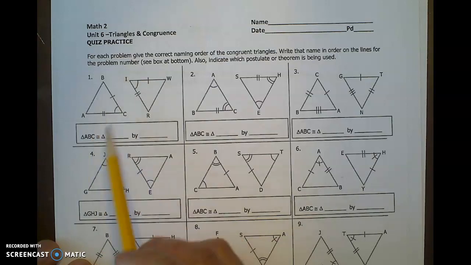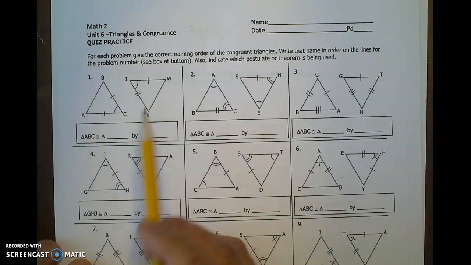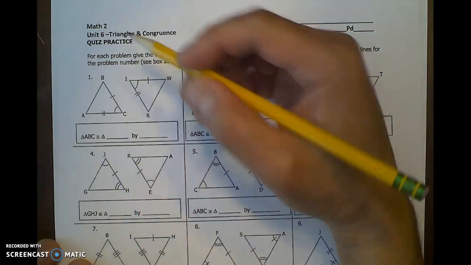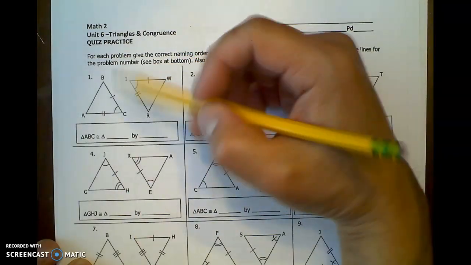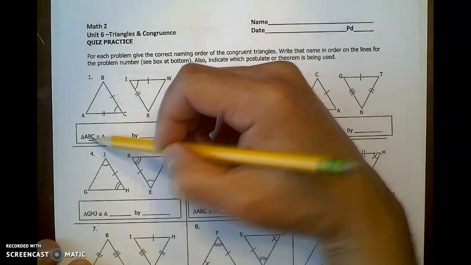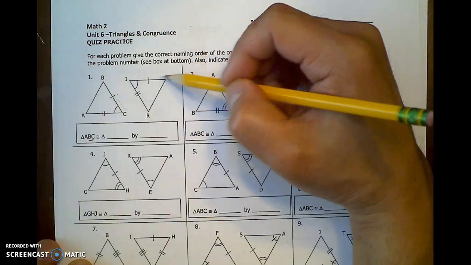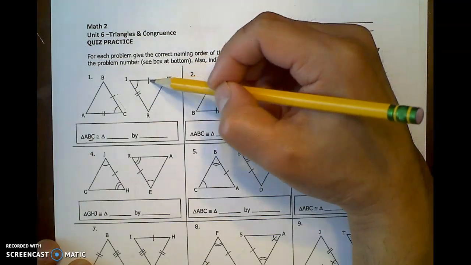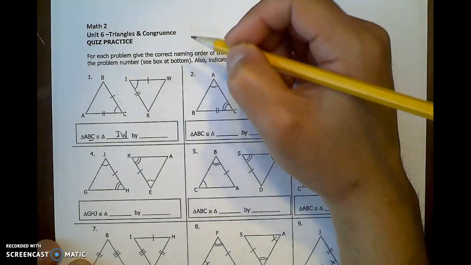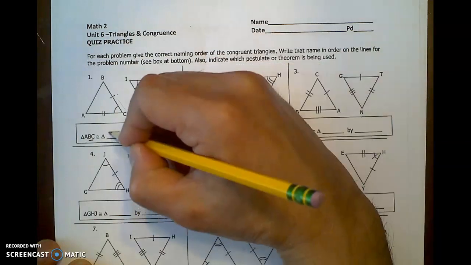So this first triangle is triangle ABC, A to B to C. The second triangle here has to be named in a certain order. Okay, so we need to match up. So we're looking at BC first because that has a tick mark. So BC is the last two letters here. And here I have IW with the same tick mark. So potentially I have IW as the last two letters. Okay, so that's only going to leave R for this.